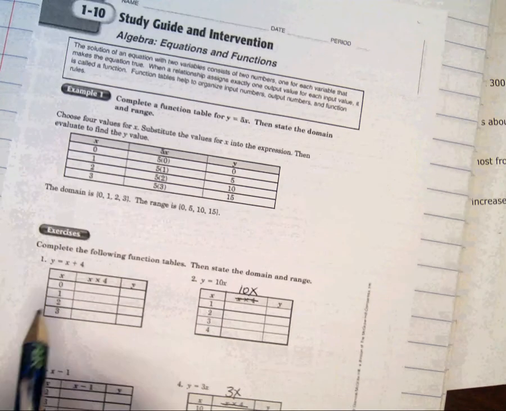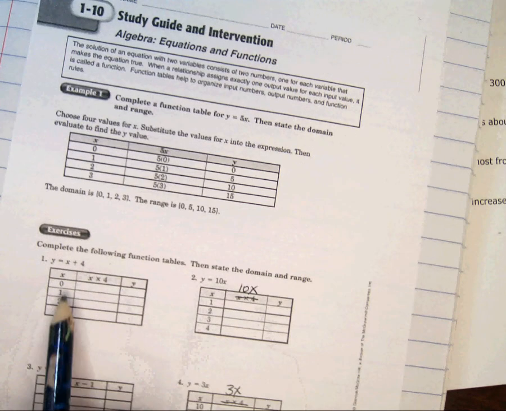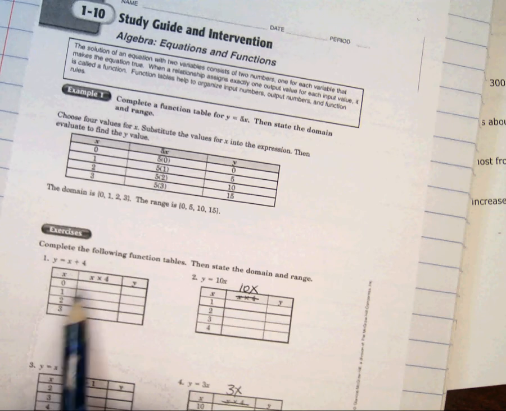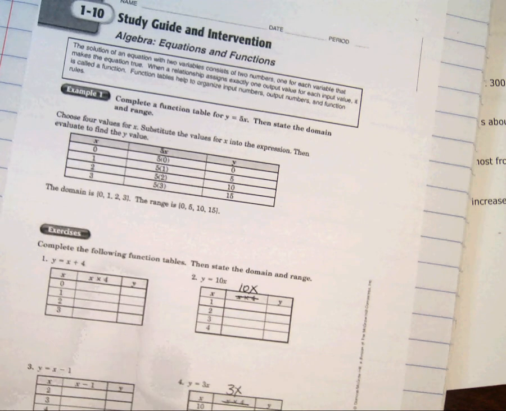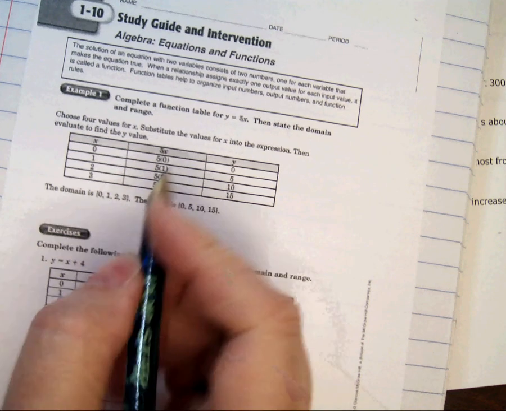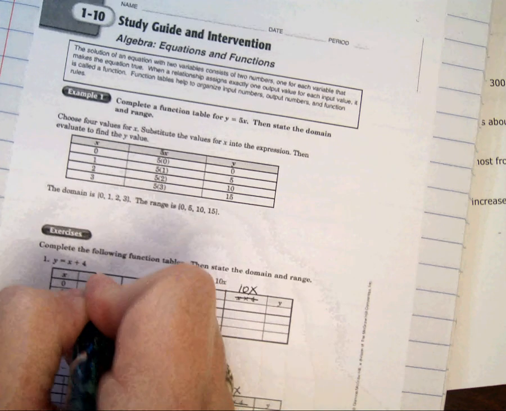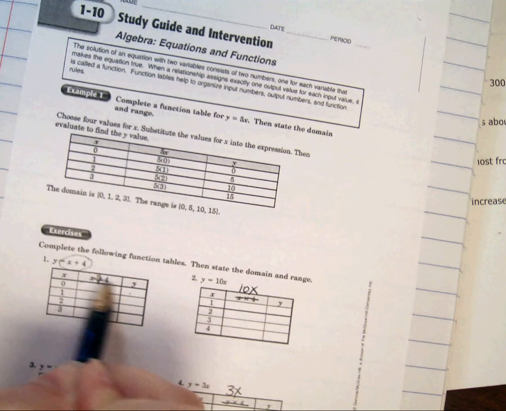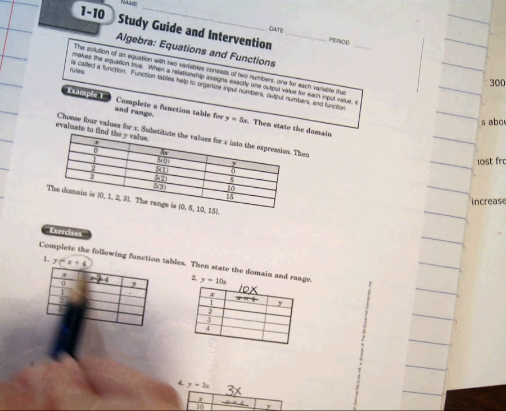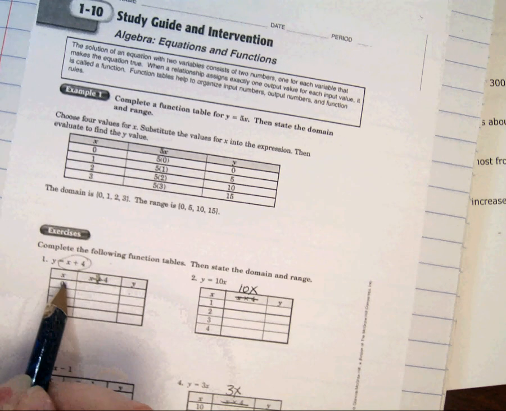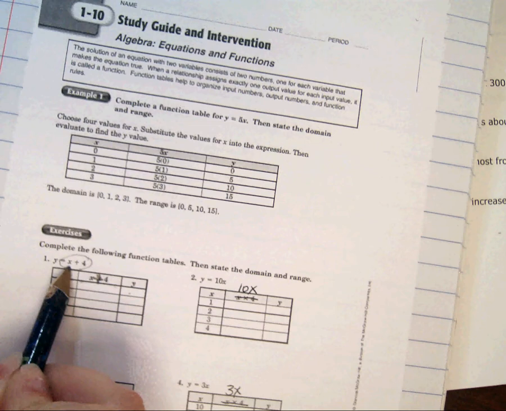Now, look at 1-10. These are function tables. Okay? If you'll look down here at number 1, they've got the x value, which is the number that you're going to input into the expression, and then the y value ends up being your answer. There's actually a typo here. This should say x plus 4, not x times 4. This is what goes in the middle column. This part of the equation goes right here, x plus 4.